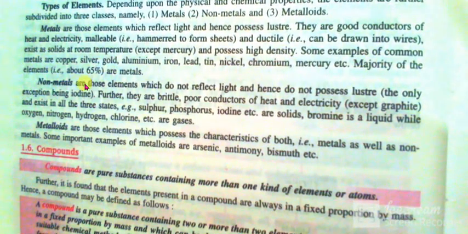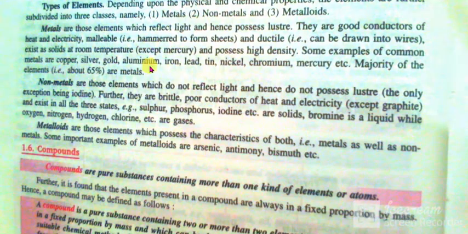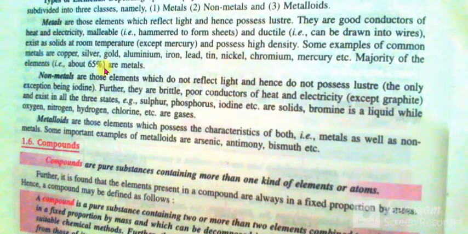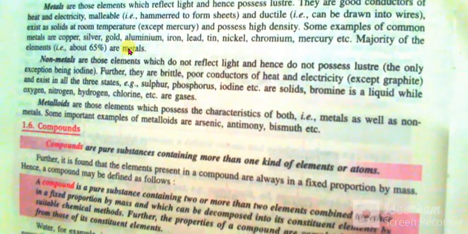Some examples of common metals are copper, silver, gold, aluminum, iron, lead, tin, nickel, chromium, mercury, etc. The majority of the elements, that is about 65%, are metals.